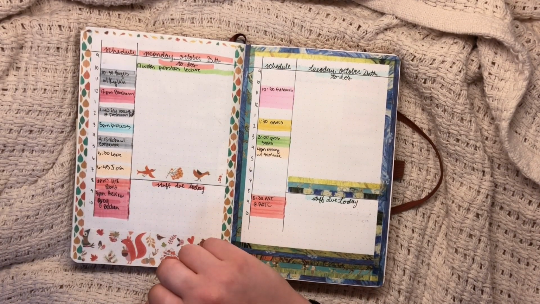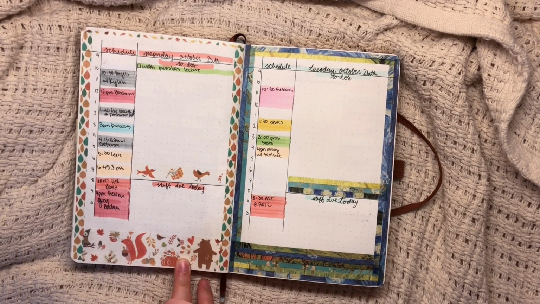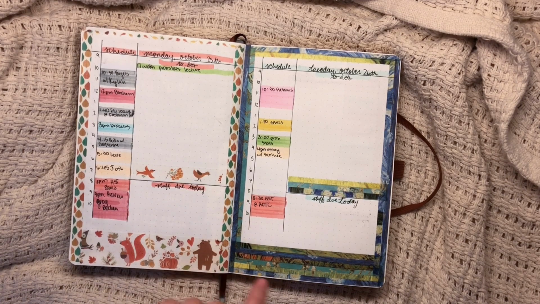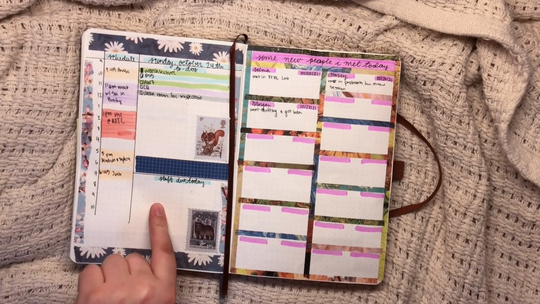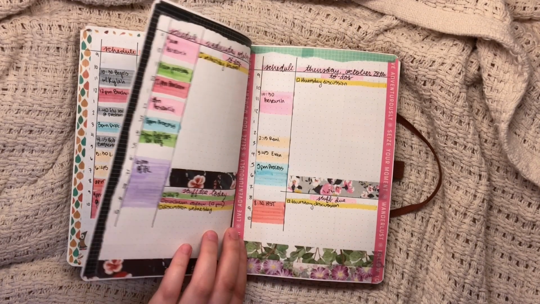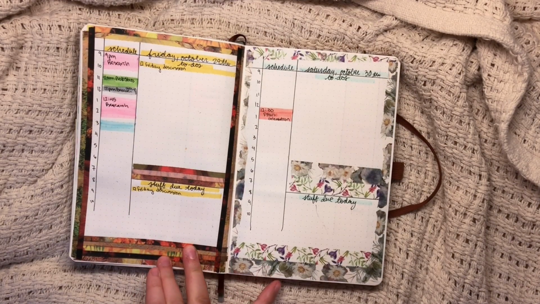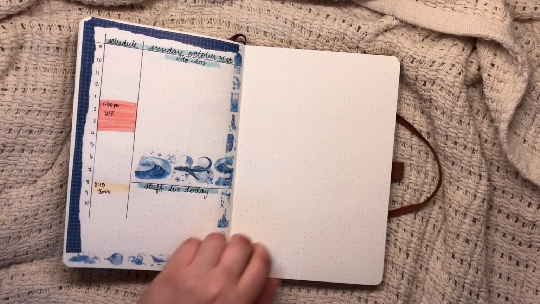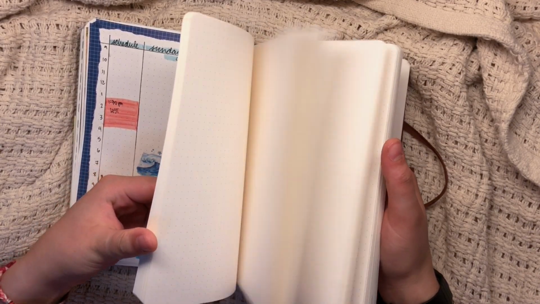So this is tomorrow. This hasn't happened yet. I'm not looking forward to this day because I'm going to be working from 10:30 to like 11 p.m. So this is just planning ahead. So today is Sunday, so this is today. And I've done some pre-decorating and pre-scheduling for next week. And that's kind of it. So I still have the rest of this journal to fill up.